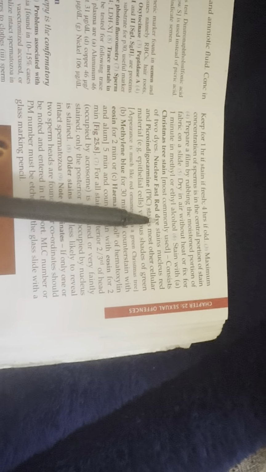So, for stained swabs and vaginal stained fabric or other material with dry stain, which method? Christmas tree stain: nuclear fast red, picro-indigo carmine.